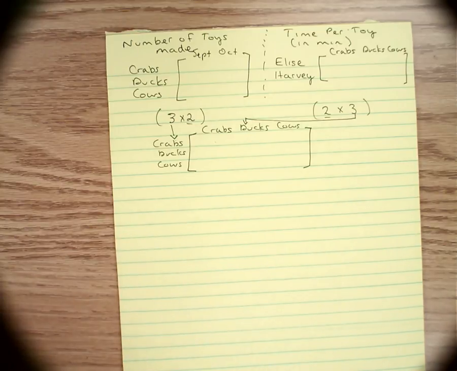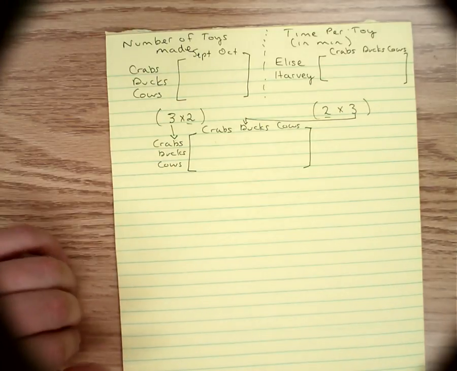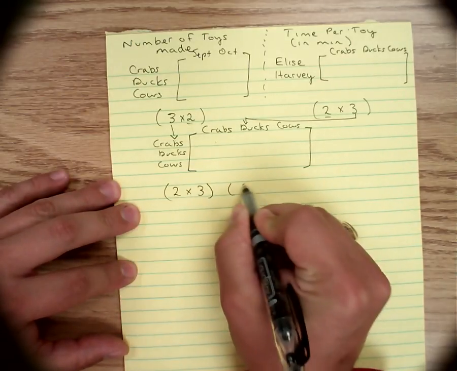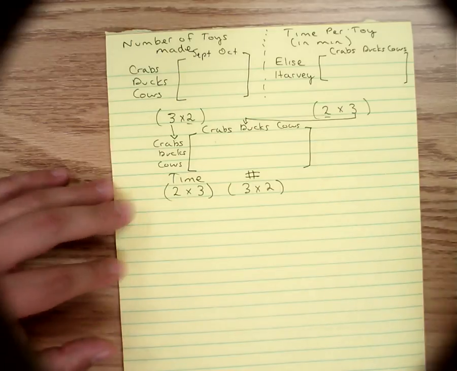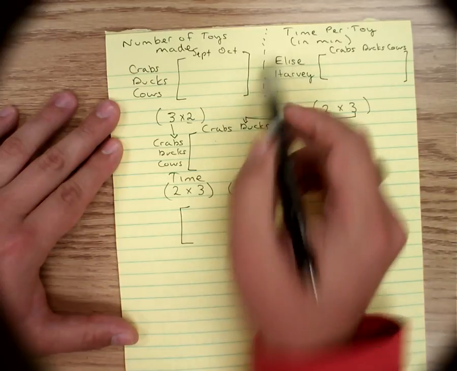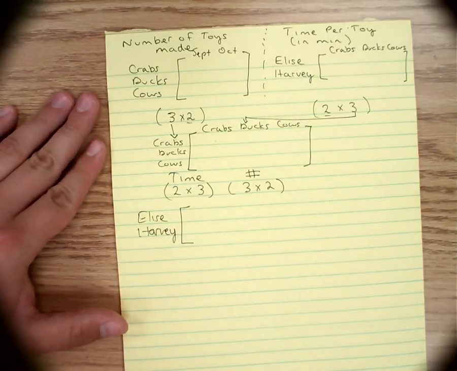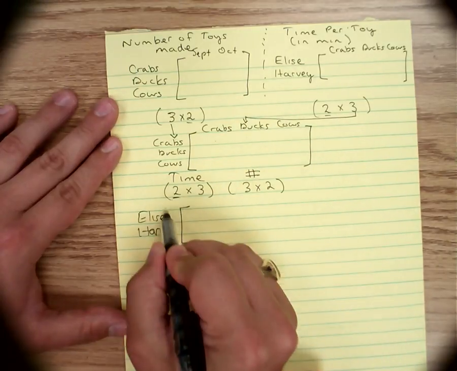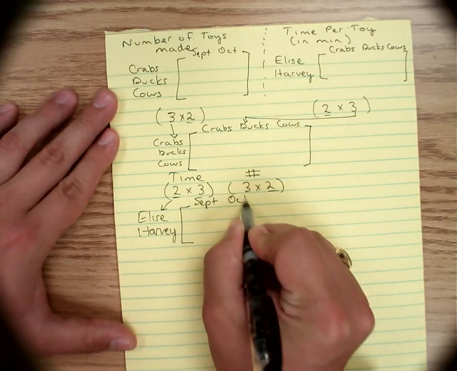If you switch the way they're multiplied, however, if we took the time per toy multiplied by the number of toys, so the 2 by 3 multiplied by the 3 by 2, so our time multiplied by our number, the resulting matrix would be the rows from our time matrix, which are Elise and Harvey, and our columns from the number of toys made in September and October.